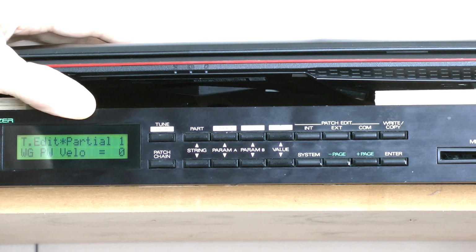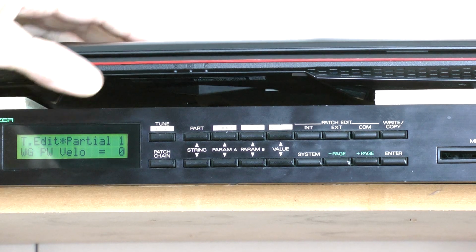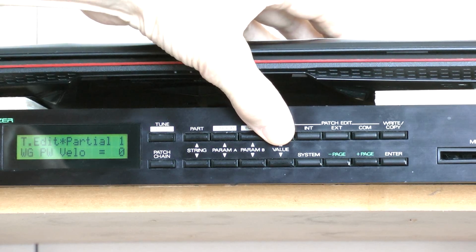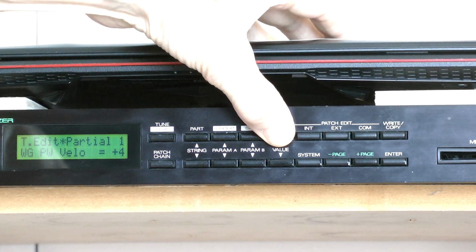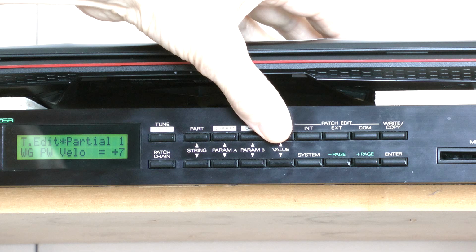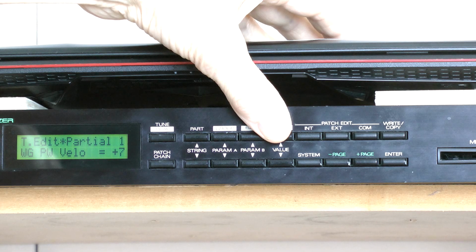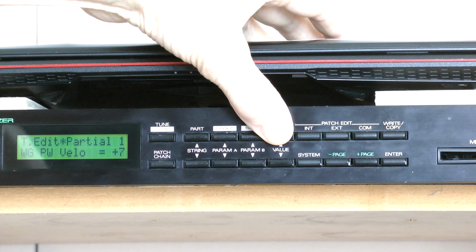Playing a note below middle C and setting a high value on the velocity curve, you'll hear the difference. You can also set the curve to a negative value.